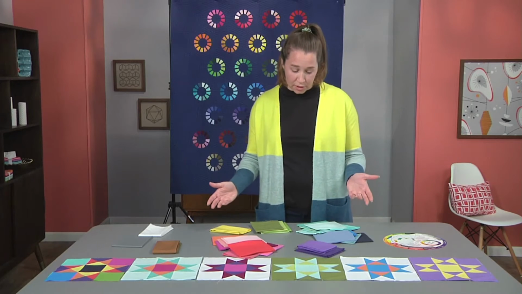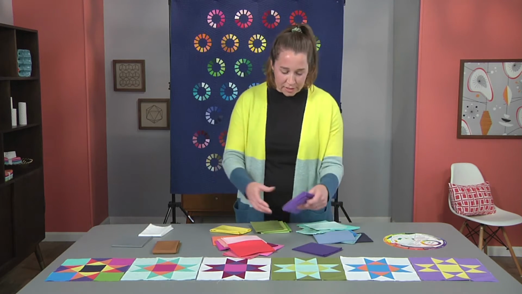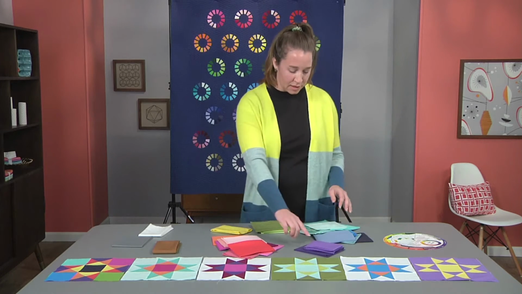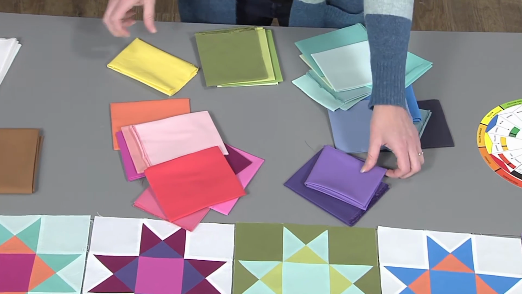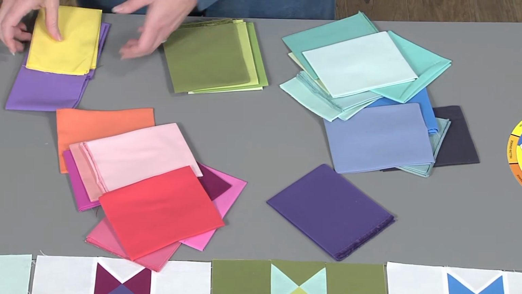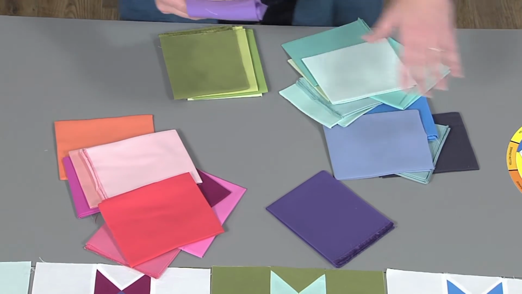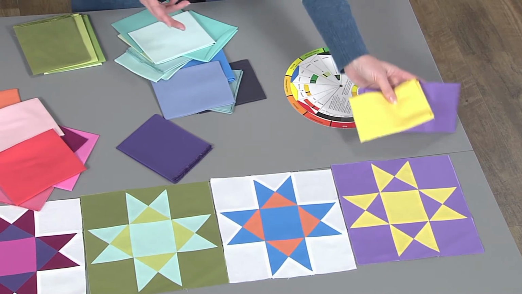So let's apply some of our color theory here and see what we can come up with. In this color wheel here that we've laid out with our fabric, we can pull these two, this purple and yellow, and make a complementary. And I've done that here in this purple and yellow Ohio star block.